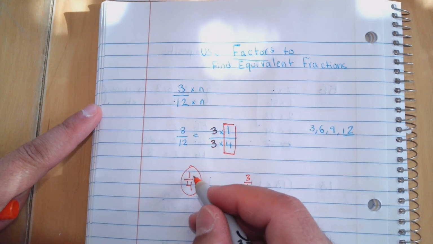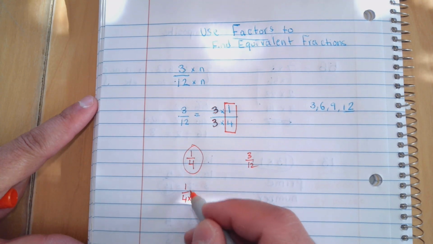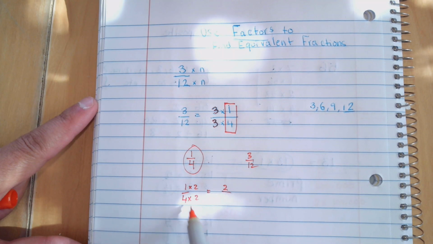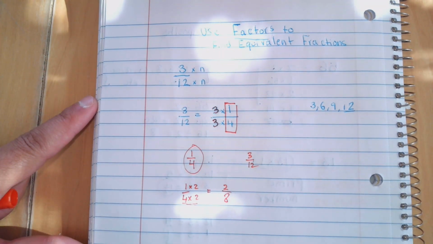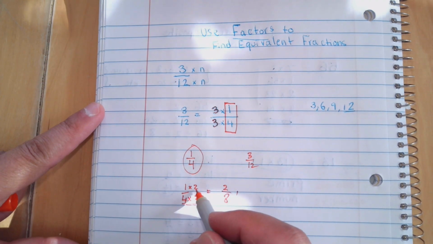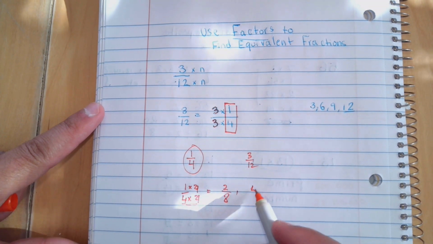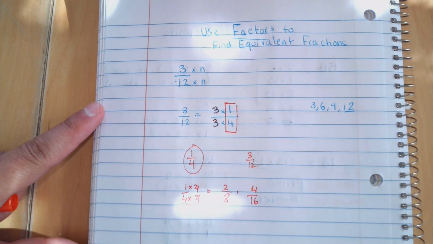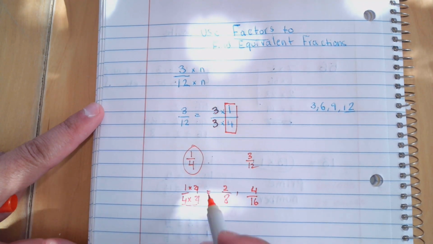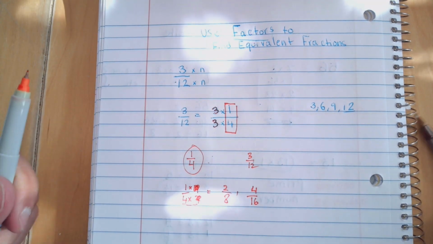I can take 1/4 and multiply 1 and 4 by 2. So that gives me 2 pieces of eighths. That's one equivalent fraction. I can multiply 1/4 by 4. I get 4 pieces of 16th. Even if I multiply 1/4 by 3, so the 1 and the 4, I multiply them by 3.